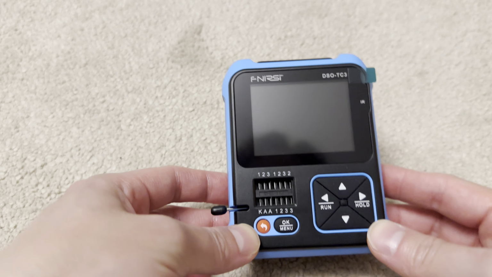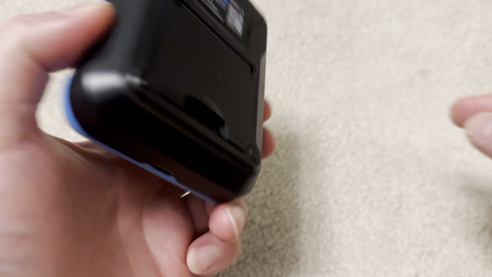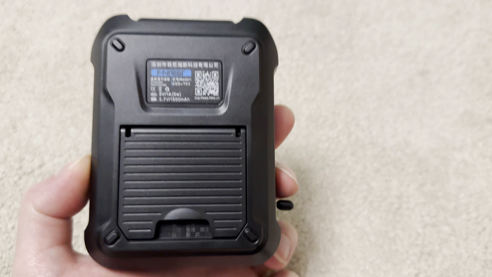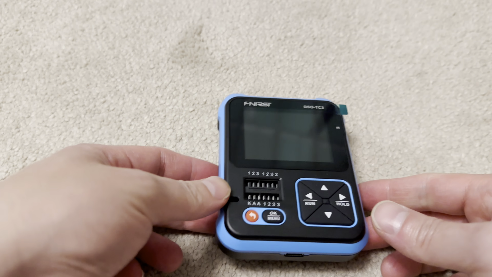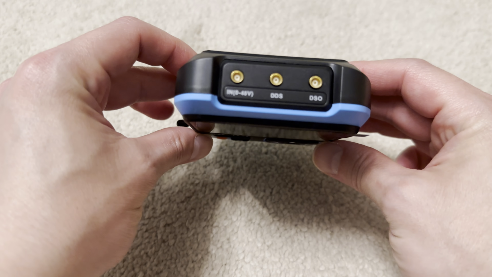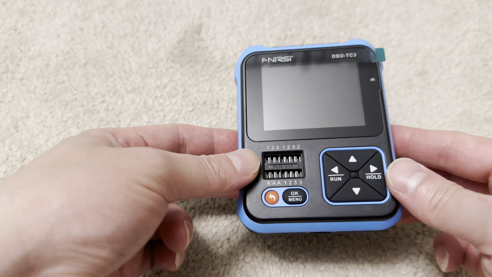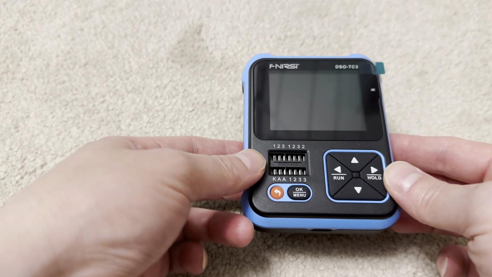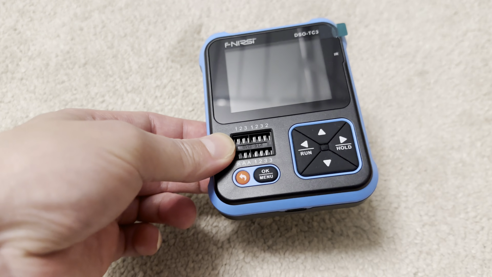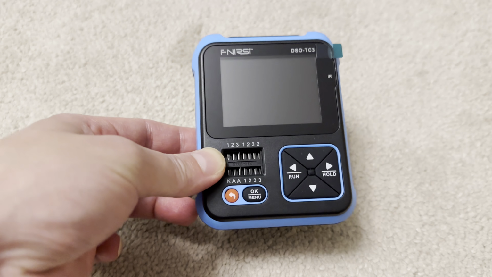Hello, today we're going to take a look at one of these. I don't even know what to call these, but these are one of those multifunctional tester, identifier thingies. And there are lots of them coming out of China these days. And this is just going down the trajectory of modern multimeters and stuff that are made for really lazy people.